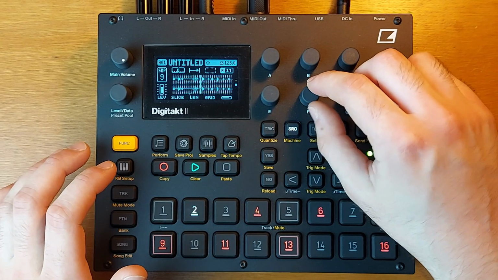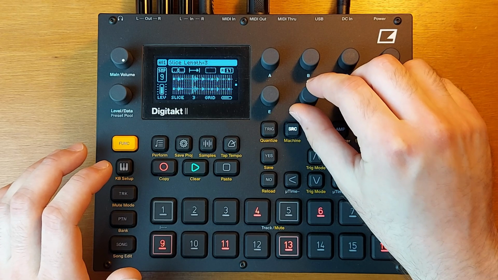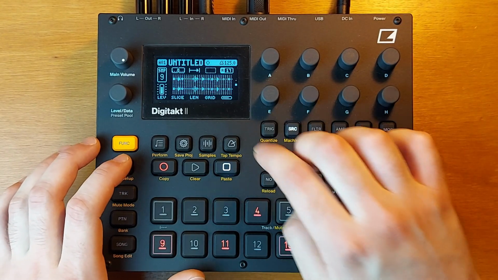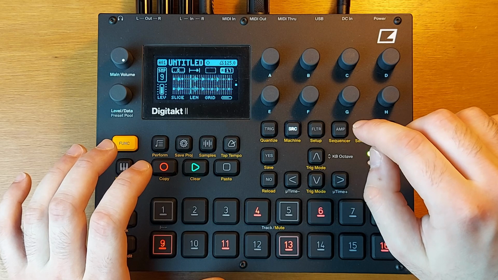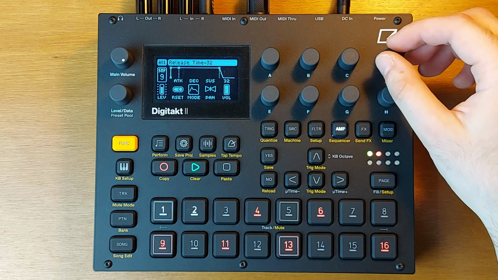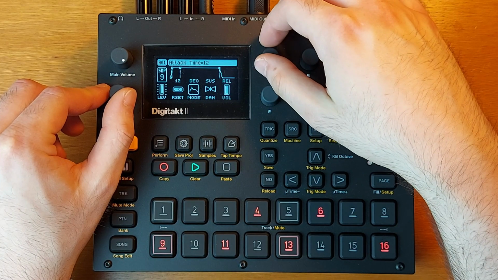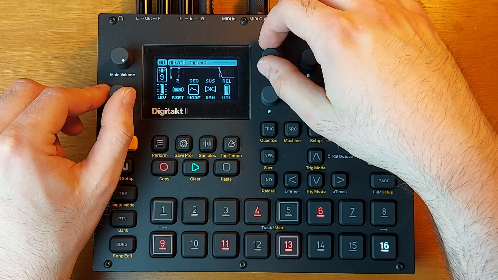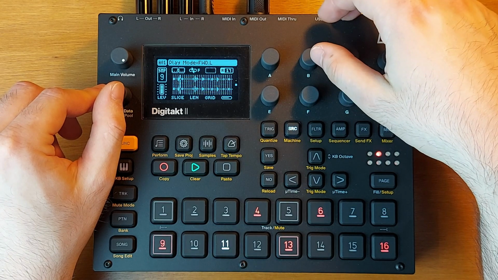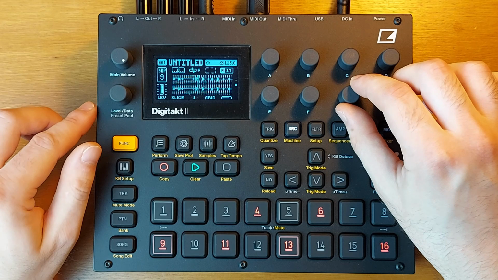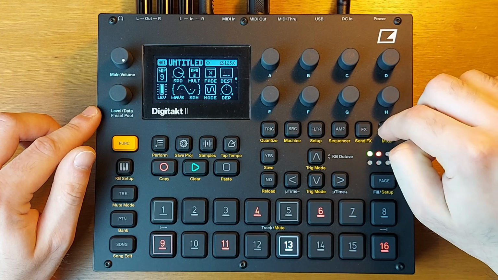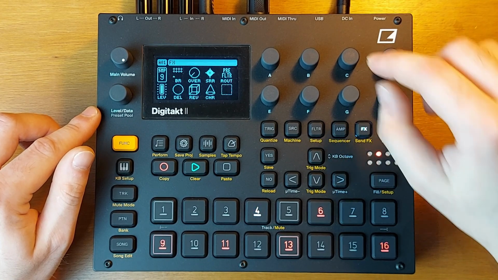Maybe I can increase the length a little bit. Let me turn off the metronome for a second. Increase the release. Maybe add a little bit of attack. You can even activate the loop mode. And of course we can also adjust the grid right now. Let me add some overdrive.